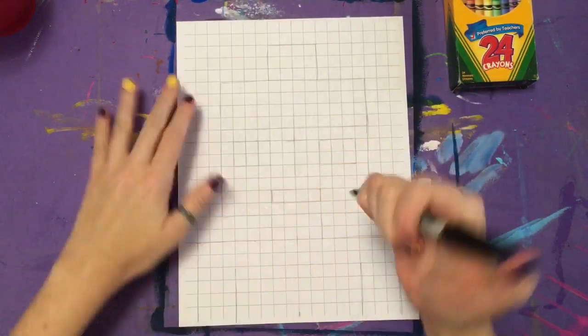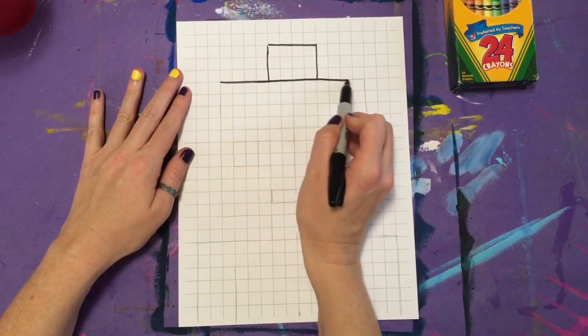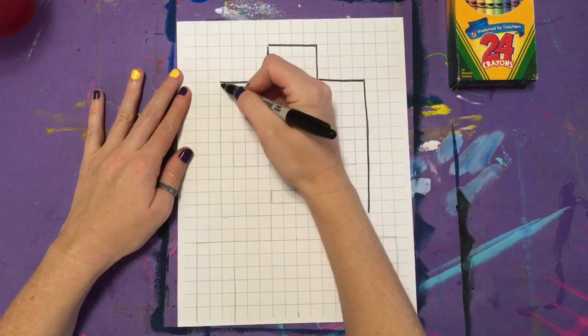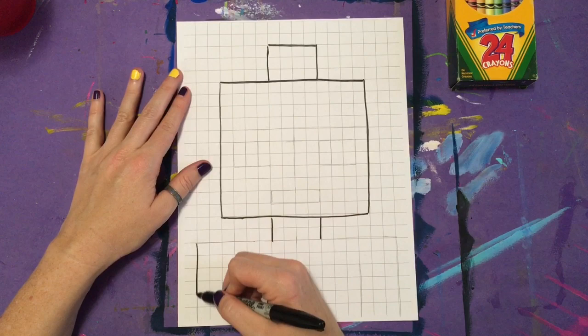Next, you're going to add in all of those details that make you look like you, such as your glasses, freckles, missing teeth, hairy warts, anything fun like that. Then grab your Sharpie and you're going to trace all of the lines that you want to keep.